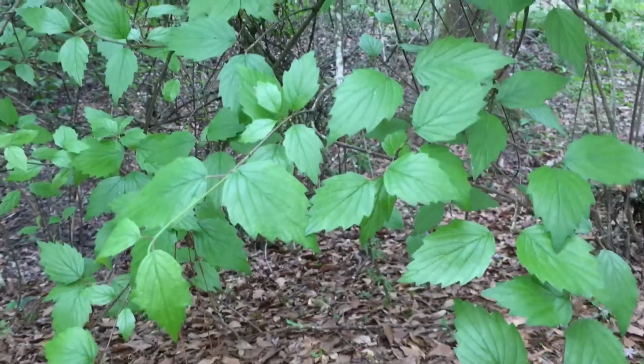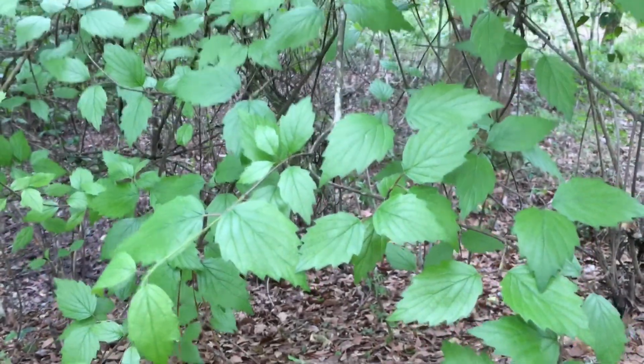Can you identify this plant species? Correct. It's Ash's arrowwood.